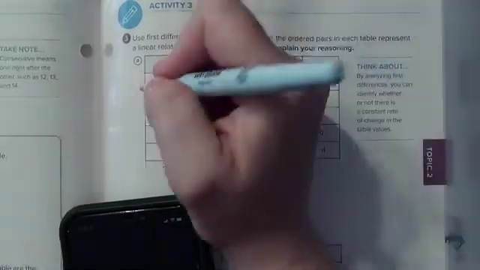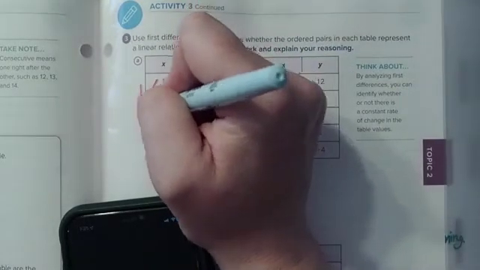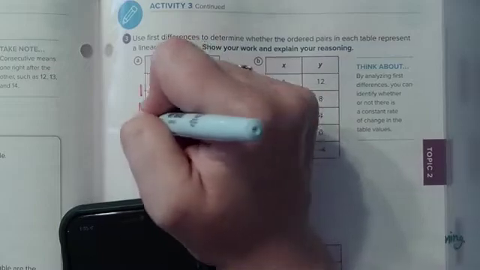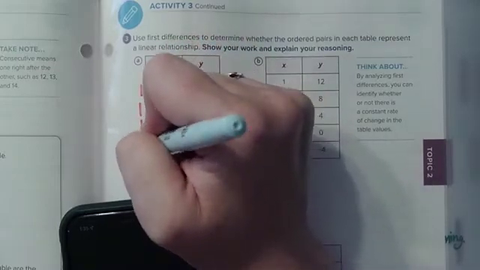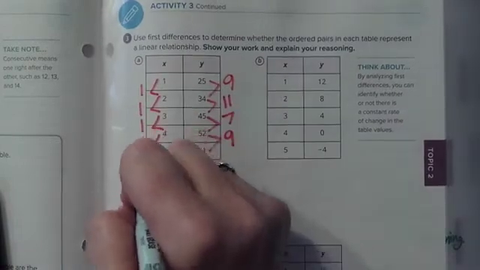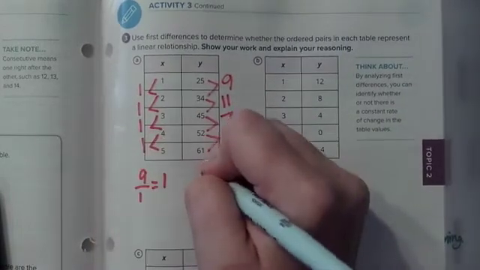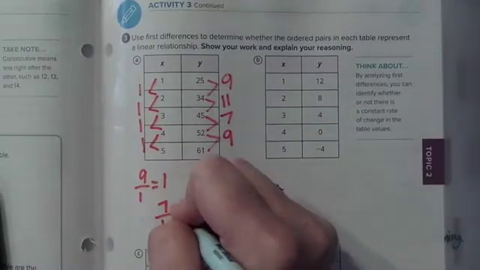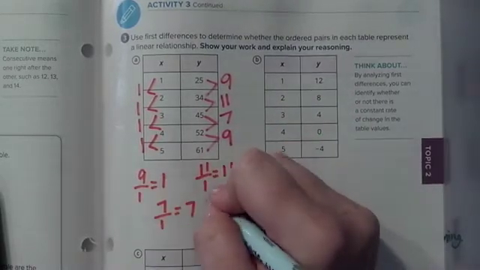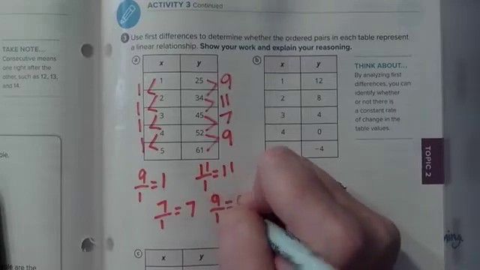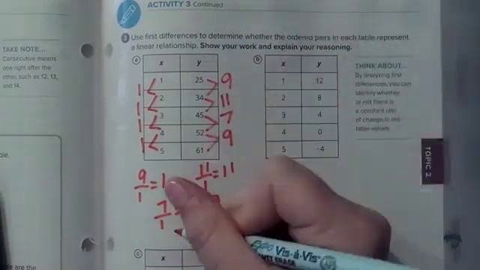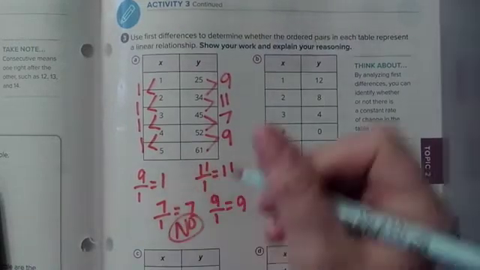Okay, and then we're going to do it on this side. 1 to 2 is a change of 1, 2 to 3 is a change of 1, 3 to 4 is a change of 1, 4 to 5 is also a change of 1. So when you look at those, 9 divided by 1 equals 9, 11 divided by 1 equals 11, 7 divided by 1 equals 7, and 9 divided by 1 equals 9. So are these changing by a constant amount? No. So it is not linear.